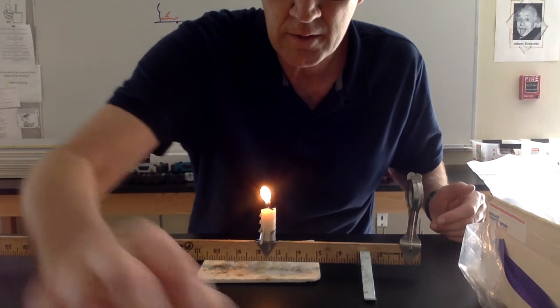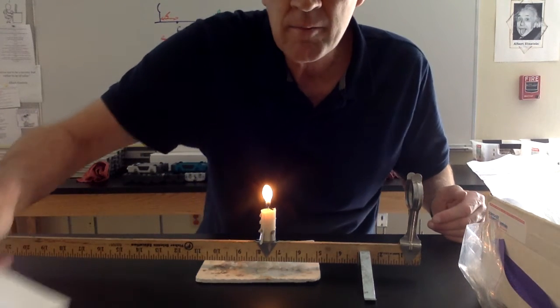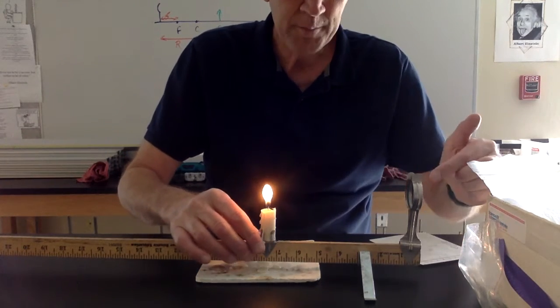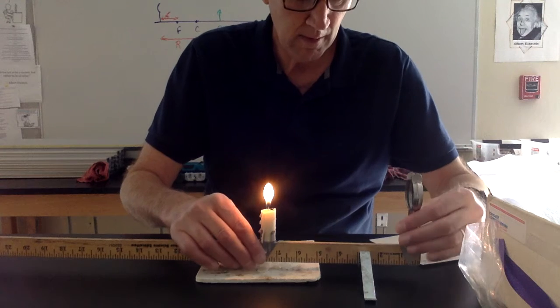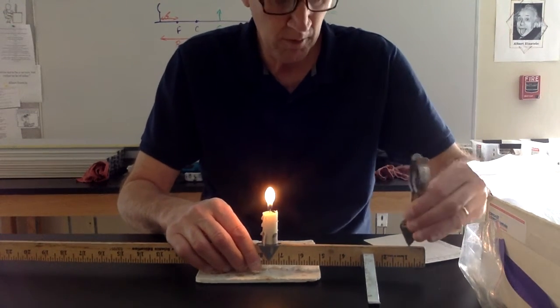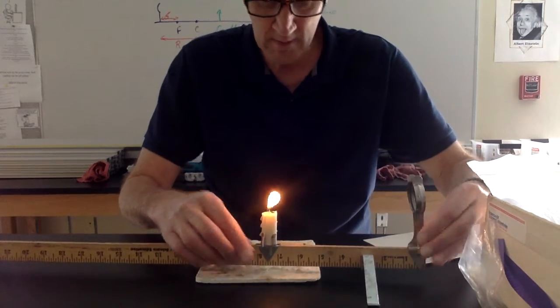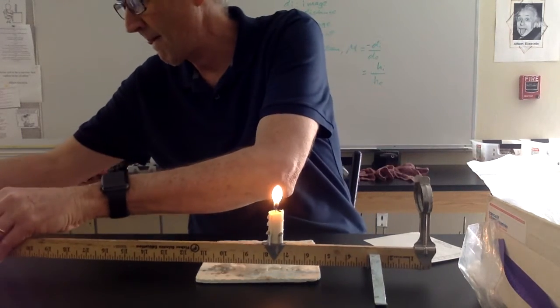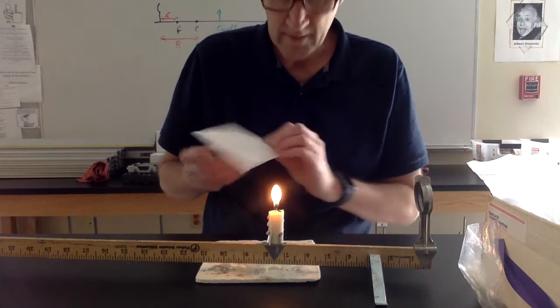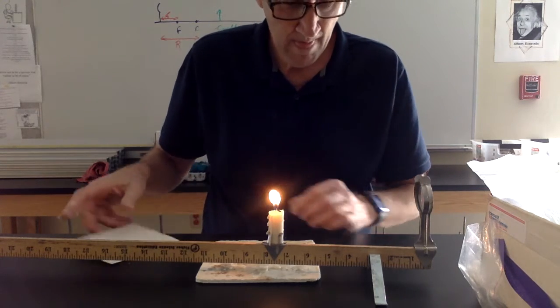There, you don't see it, but it's in the way for me. So again, here's the optical device, the mirror. It's just a concave mirror. I'm going to put it right there. And this is going to be our screen.